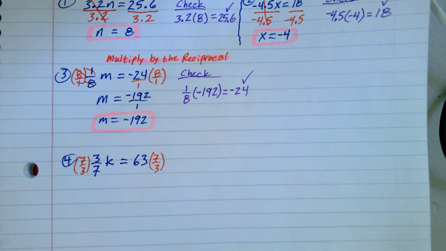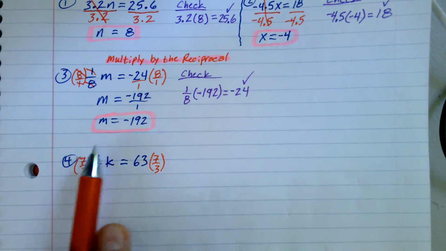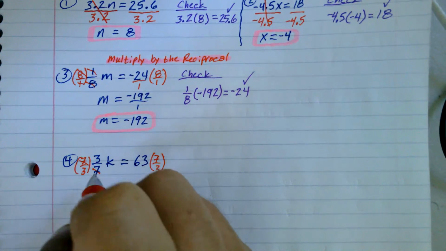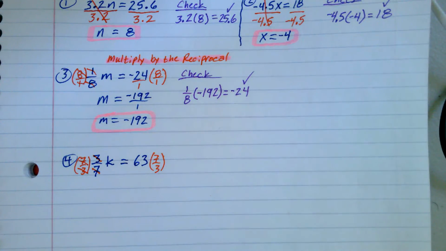Okay? Here's why. Whenever you multiply reciprocals, they make 1. And 1 times k is just k. So 7 cancels with 7. 3 cancels with 3. You're left with 1. And 1k equals just k.